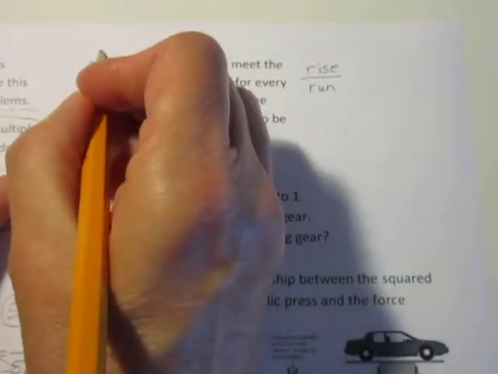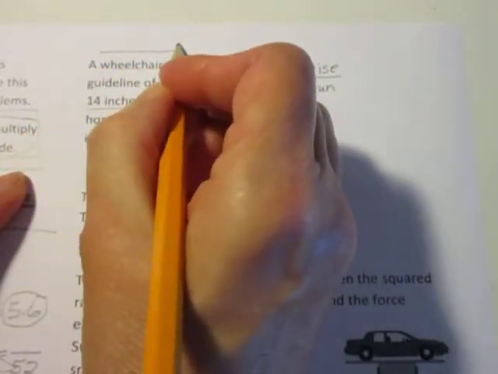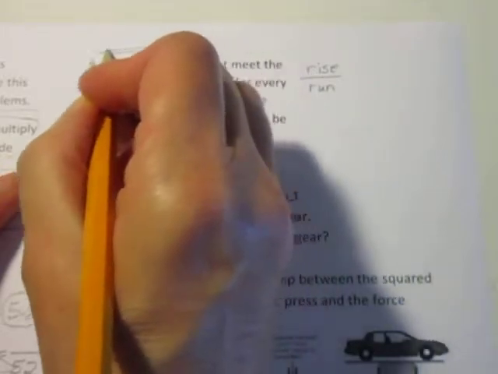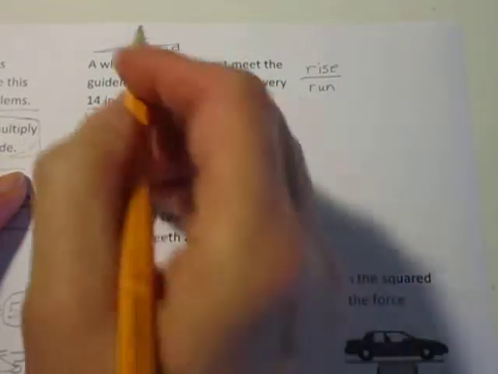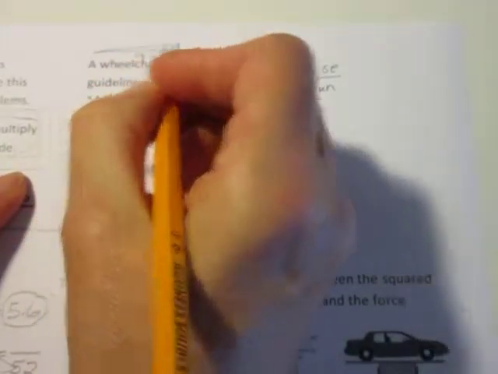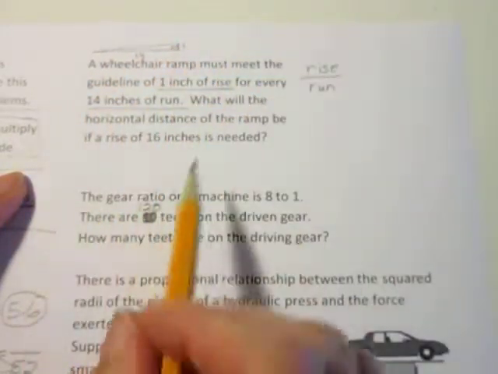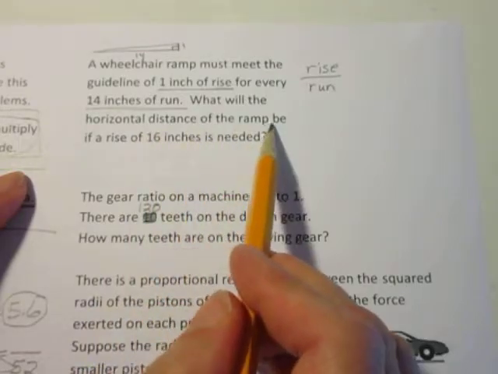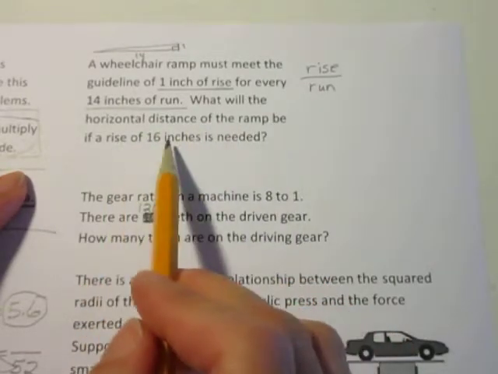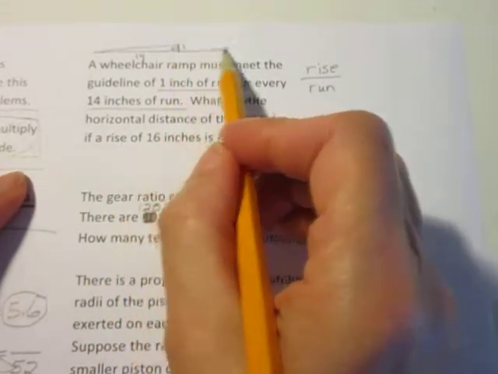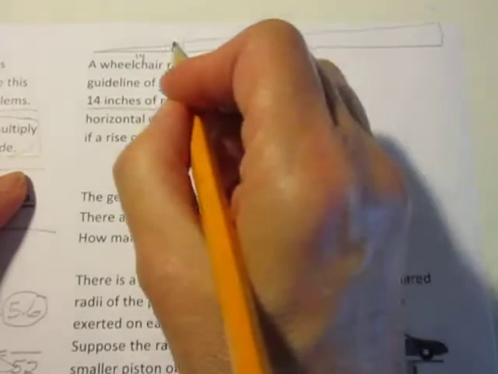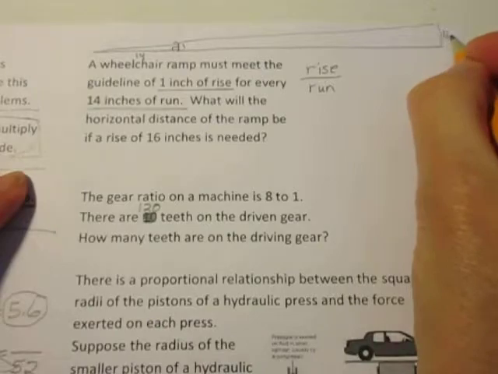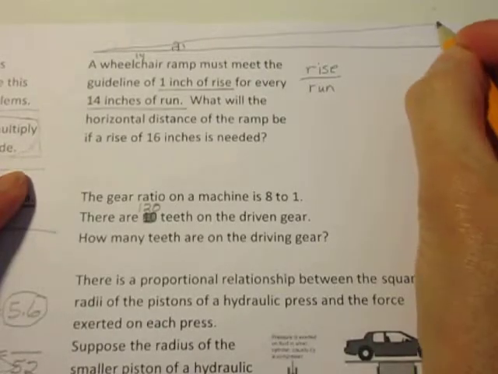But I know that I have 14 inches of run for only 1 inch of rise there. So this is going to make a really sliver looking thing here, but I've got 14 inches here and 1 inch here. And I want to know what will be the horizontal distance if the ramp is to have a rise of 16 inches. So this is going to make a really long thing here, and this obviously can't be to scale, but I have to have a rise of 16 inches.